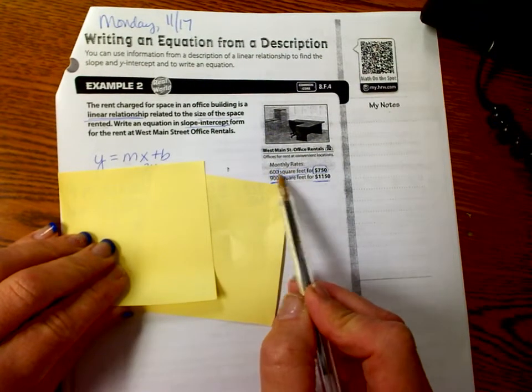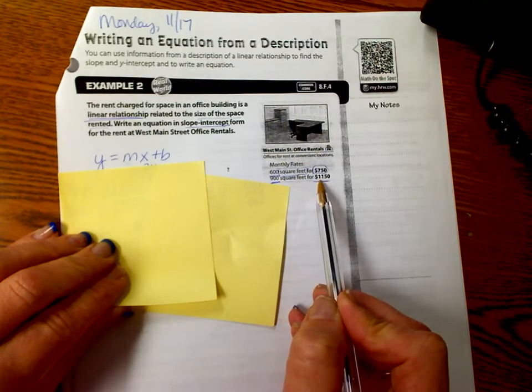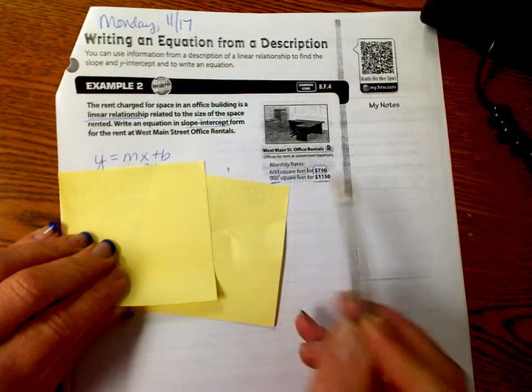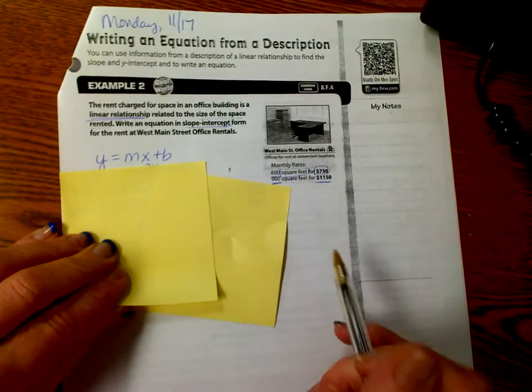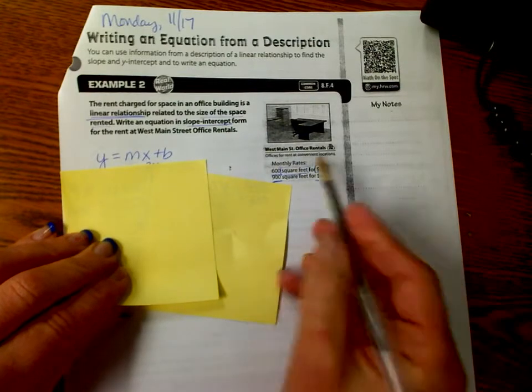Our monthly rate is 600 square feet for $7.50 or 900 square feet for $11.50. So what I would do there is I would set up a table. And setting up a table will help you then find the slope and then possibly your y-intercept. So go ahead and pause, set up a table with this information.